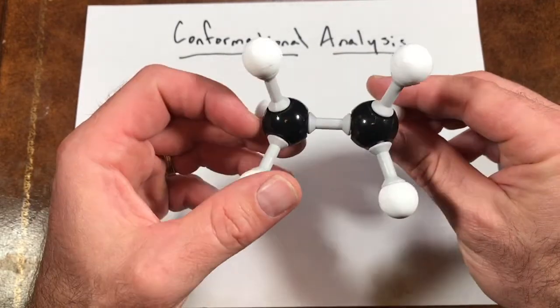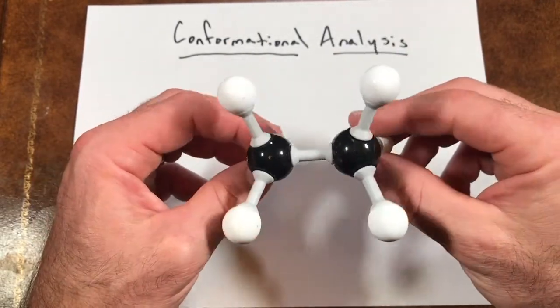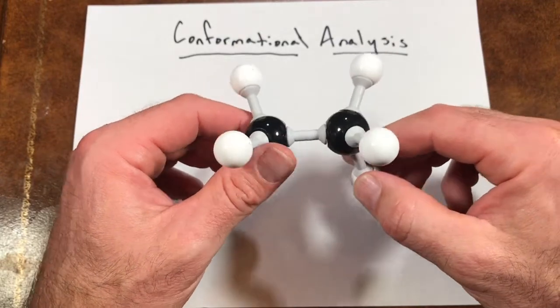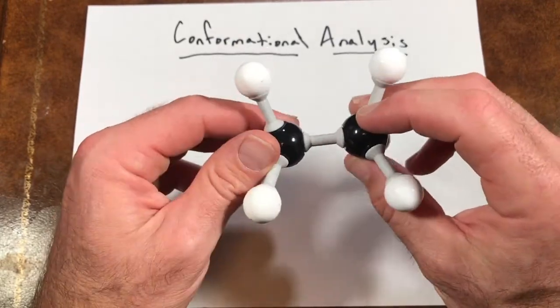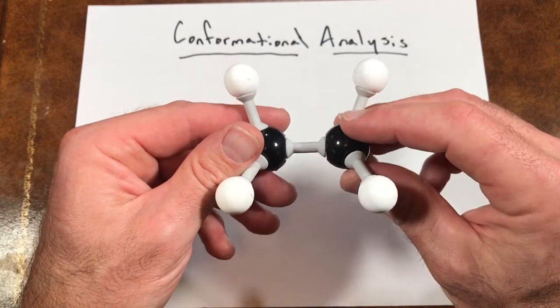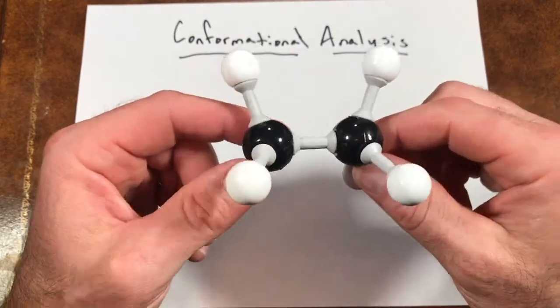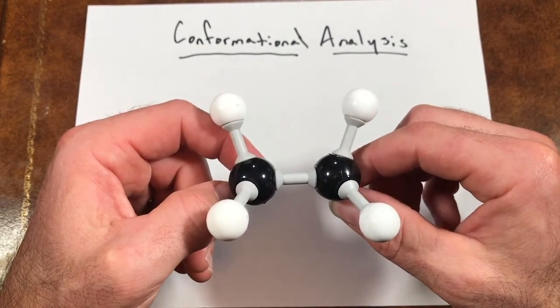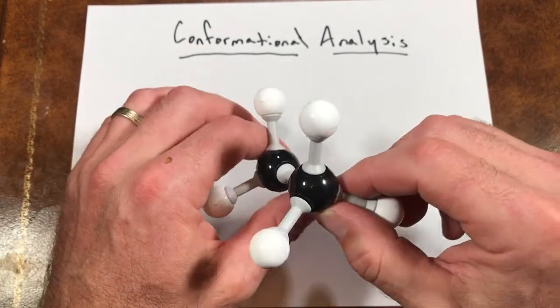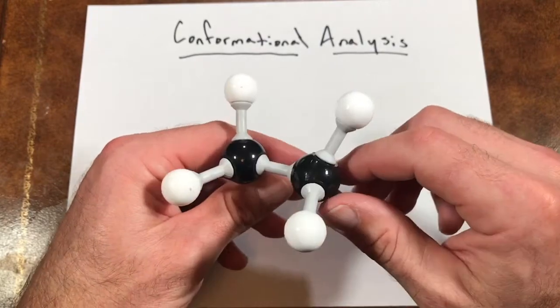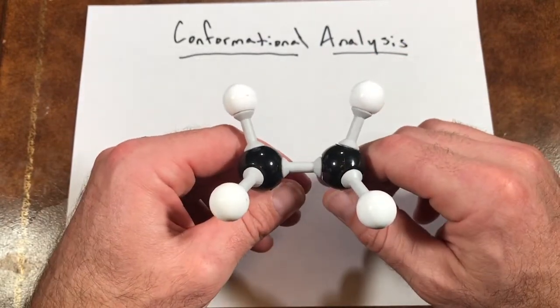Right? What we're going to be learning today, and we'll get more and more complex as we go through the week, until we end with what's called disubstituted or multi-substituted cyclohexanes. But we're going to start nice and simple here with ethane. And you'll just have to apologize for my Sasquatch hands. I couldn't figure out any easier way to do this video.